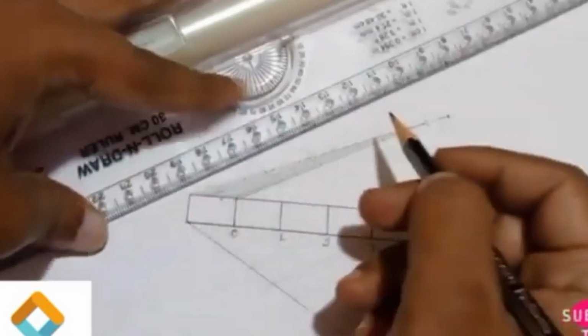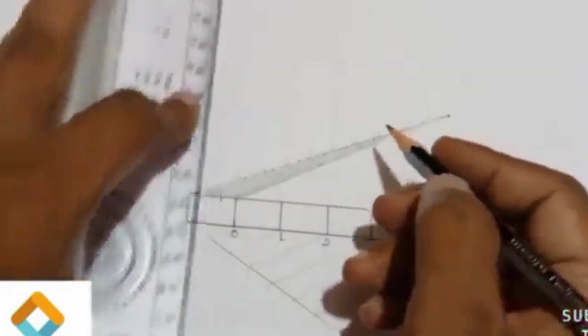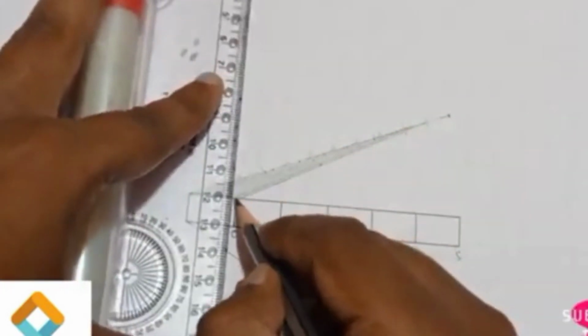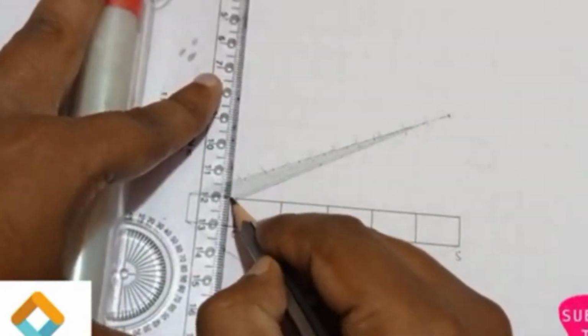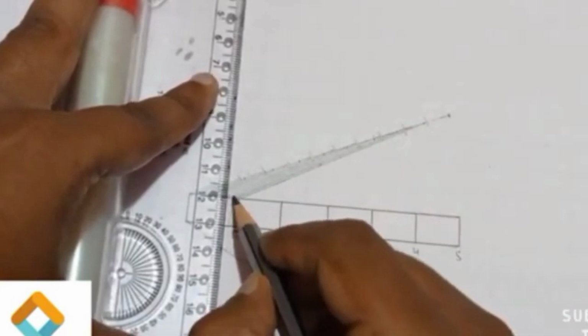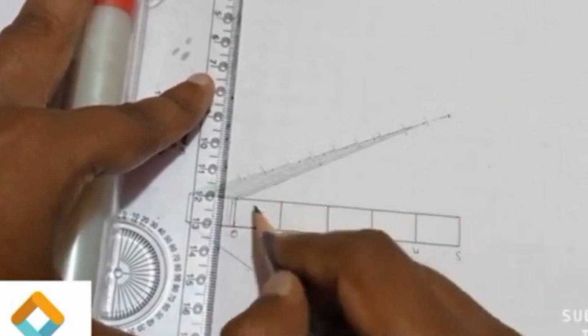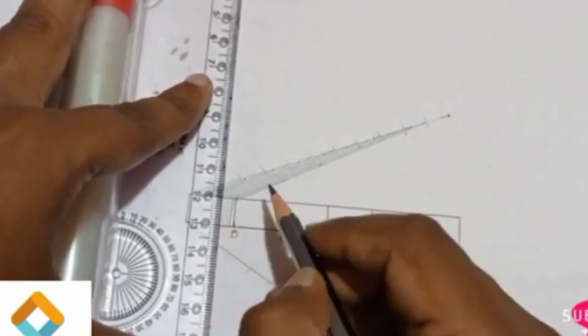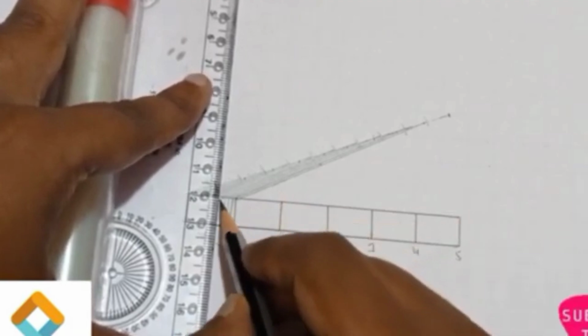Okay, so we have joined. Now draw vertical lines where exactly we have connected. Use the scale properly, and draw the vertical lines.